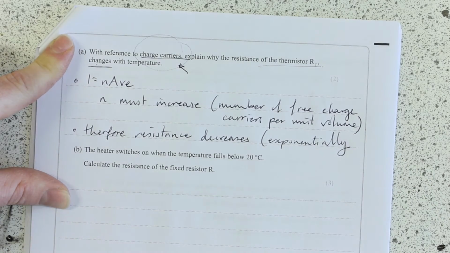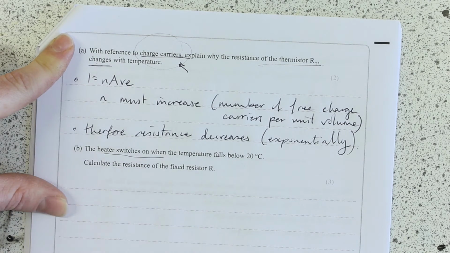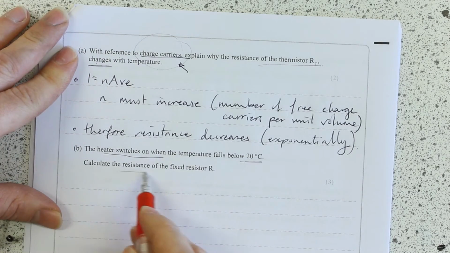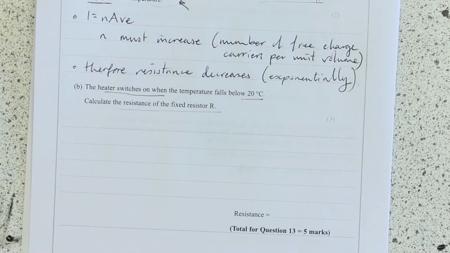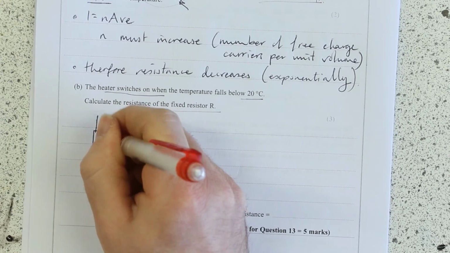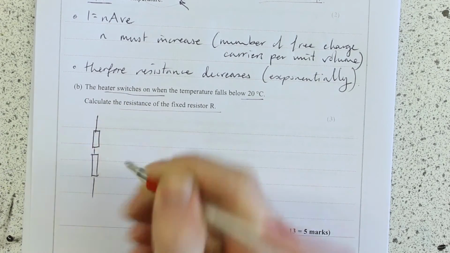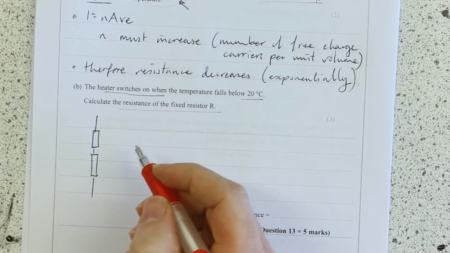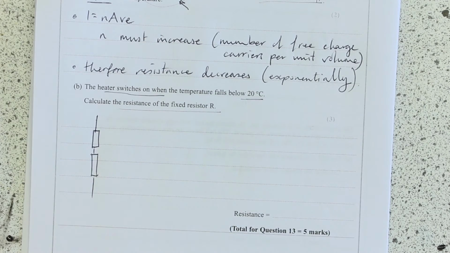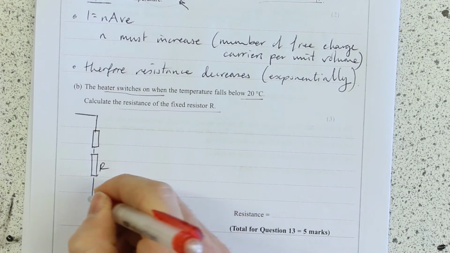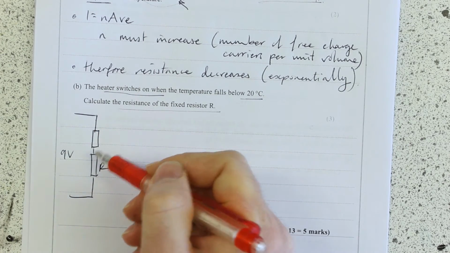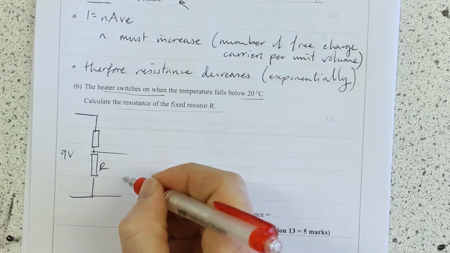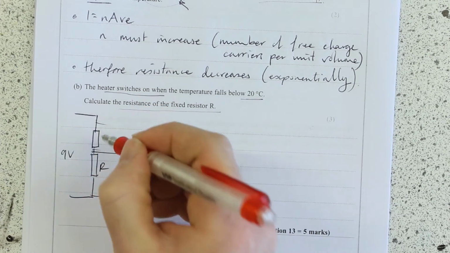All right, next part is actually trying to solve the potential divider. The heater switch is on when the temperature falls below 20 degrees. Calculate the resistance of the fixed resistor R. So the first thing I suggest you do is redraw or annotate the diagram on the other side of the page. I'm going to redraw it because then I don't have to keep flipping through for you. So you know that you're trying to work out R. You're told there's 9 volts across both of these. So 9 volts is going to be shared out between here, the output to the heater, and here across the thermistor.